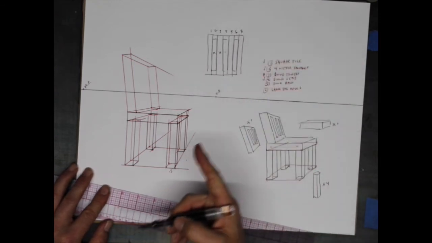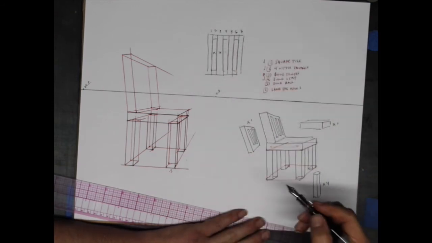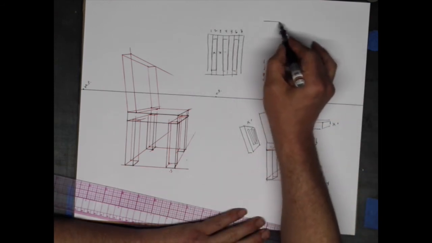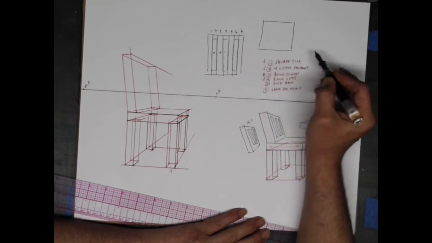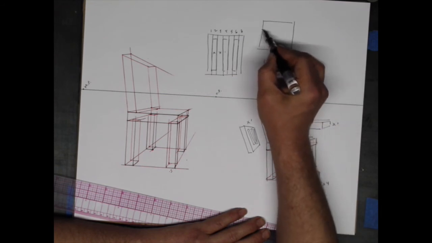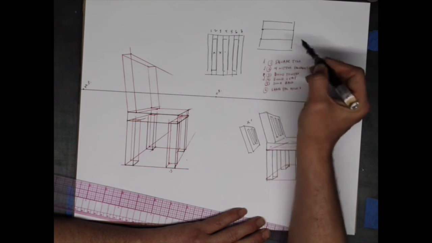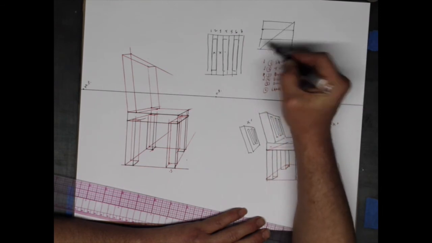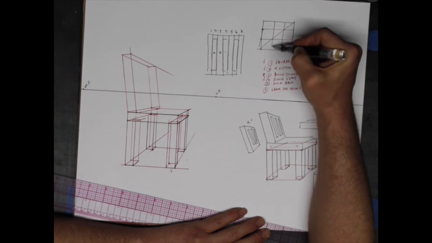Okay, so how do we construct a 7-barred grid like this? Well, if you remember, when we were drawing the window, and we needed a 9-pane window, we found 3 even increments going this way, and then we ran a diagonal from corner to corner to find our vertical separations.